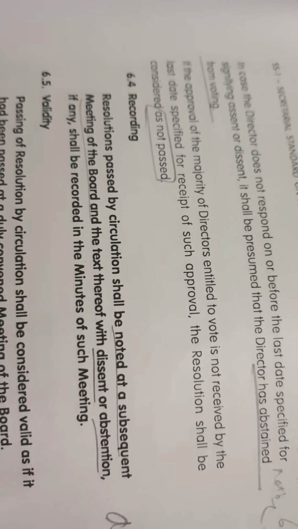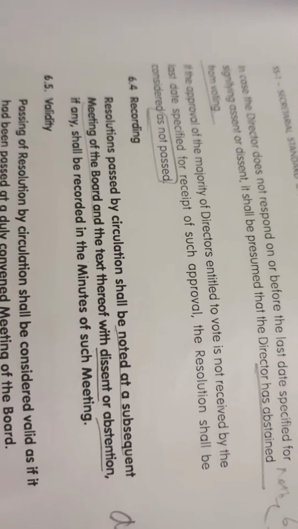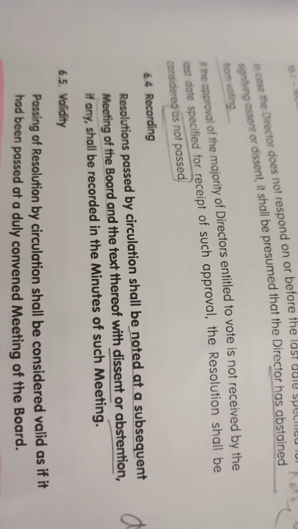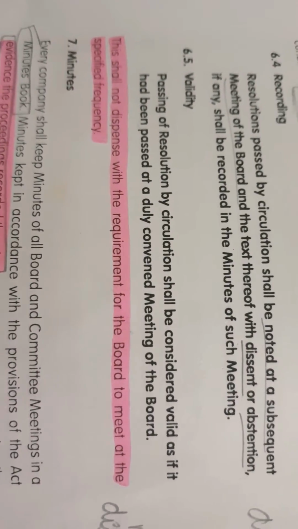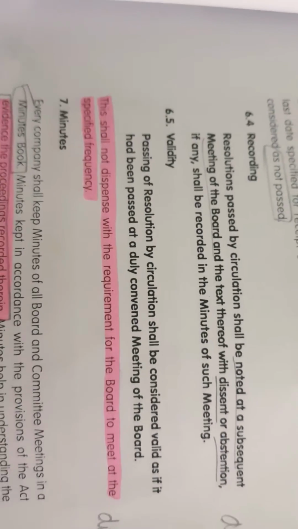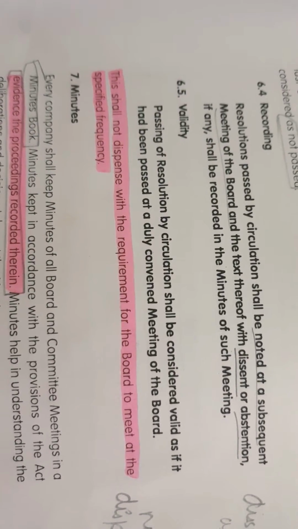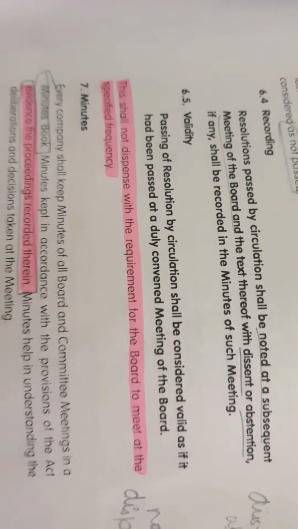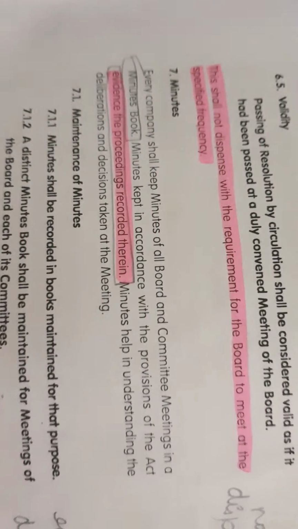Recording: a resolution passed by circulation shall be noted at a subsequent meeting, with the dissent and assent, and it should be recorded. Validity: it shall be considered as having been passed at a duly convened meeting, but this does not dispense with the requirement of the board meeting at the specified frequency.